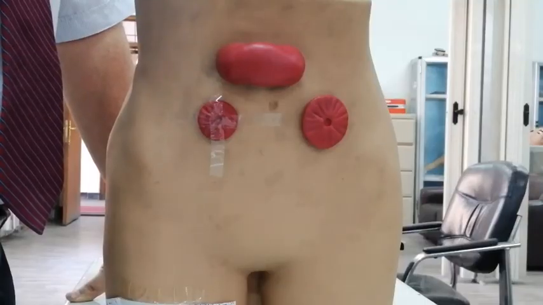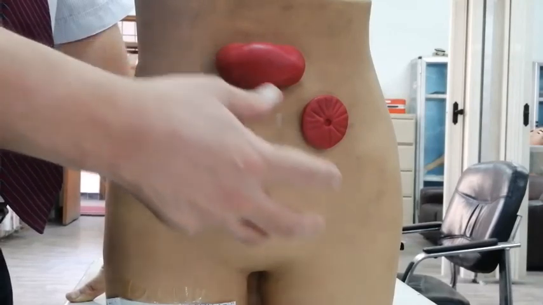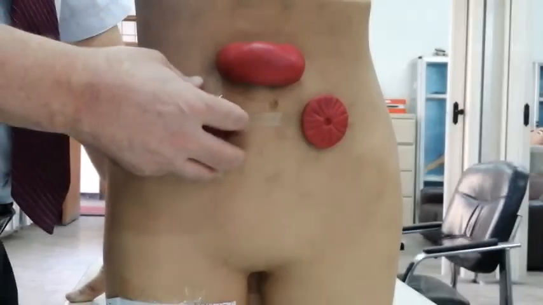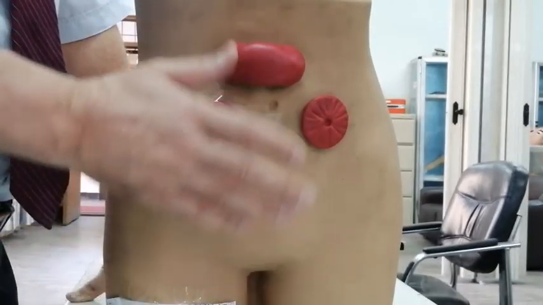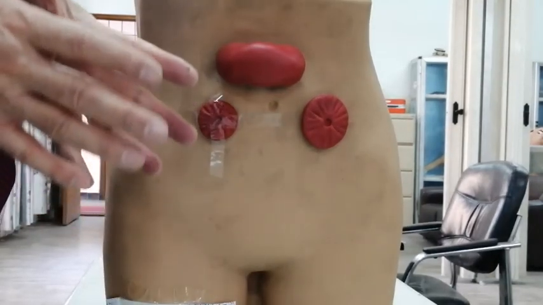The final steps of examination are to return the bag to the colostomy, cover the patient, and after removing the gloves, wash your hands.